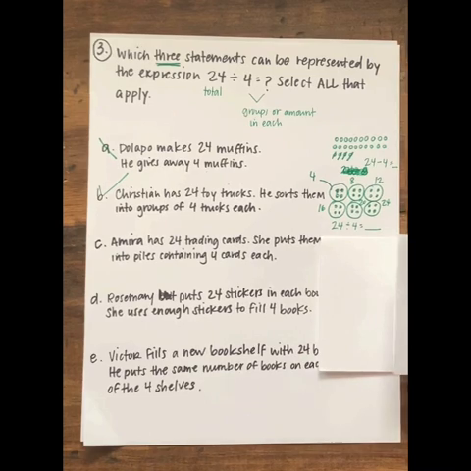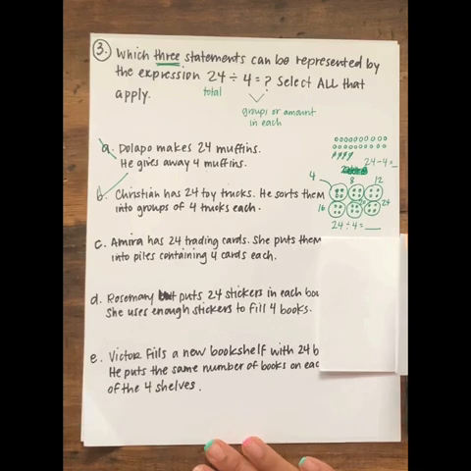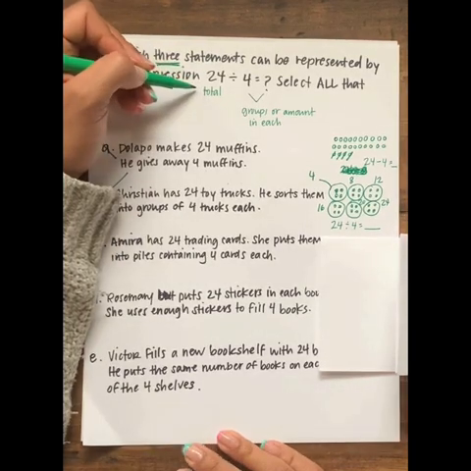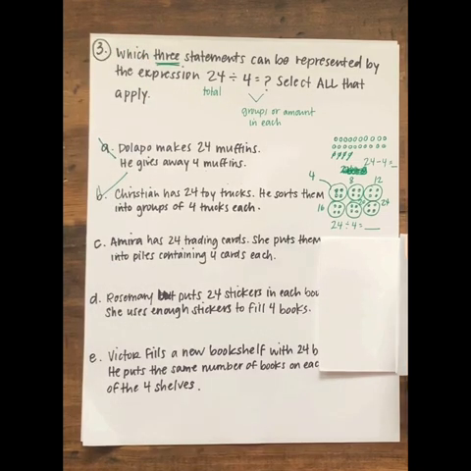Team, we won't go through every single answer choice, but it's important as you work through multiple choice to always remember that representing is going to help you see what each situation looks like to help you decide, does the situation match my expression? Keep that in mind as you move into your exit ticket.